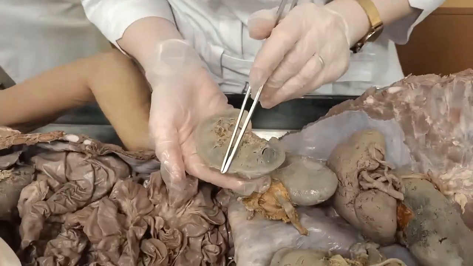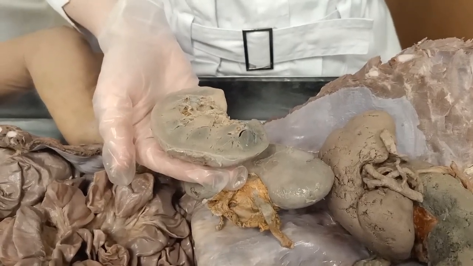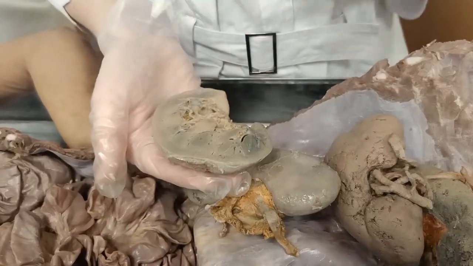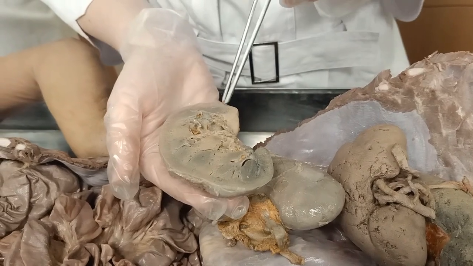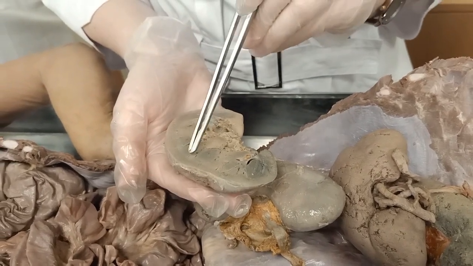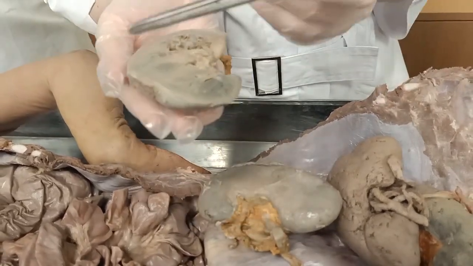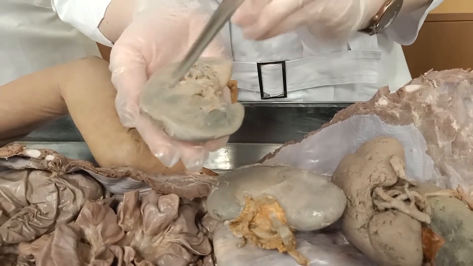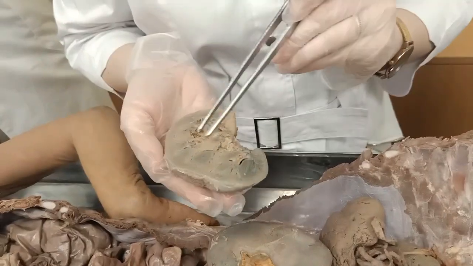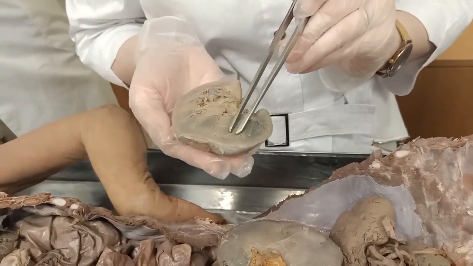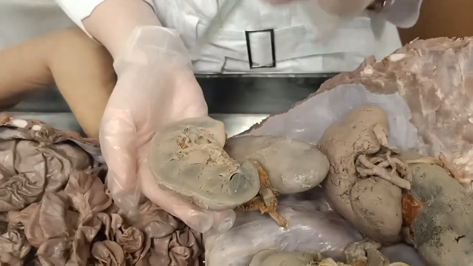They have different color because different parts of the nephron, the morphofunctional unit of the kidney, are present here. In the medulla we can see these triangular structures, the renal pyramids. The renal pyramids are separated from each other by renal columns. In renal columns vessels pass, like the interlobar arteries and veins. And there are also parts of nephron in the renal pyramids.